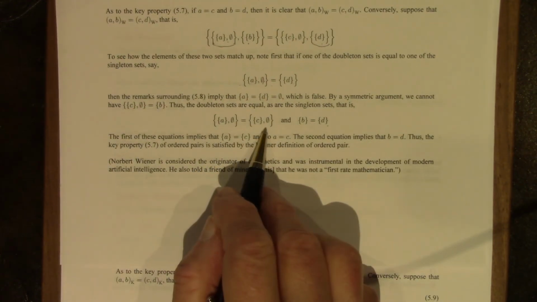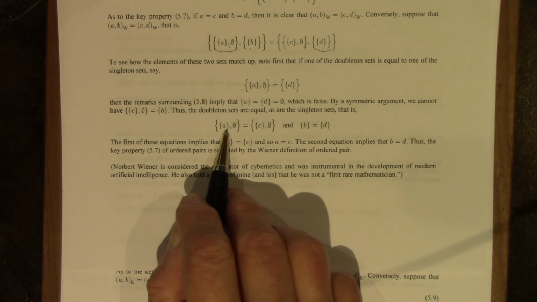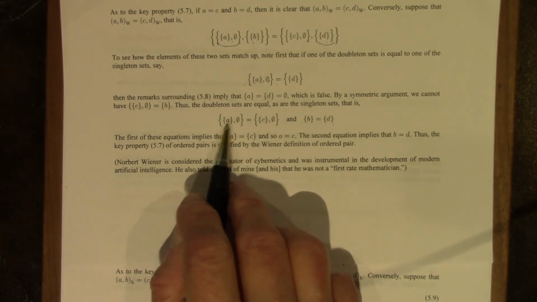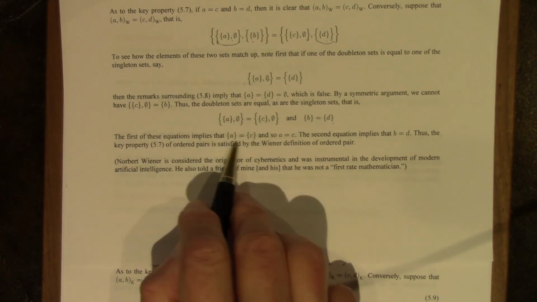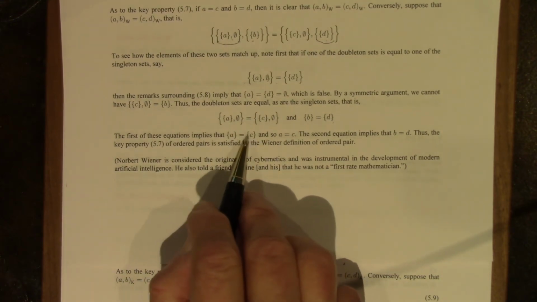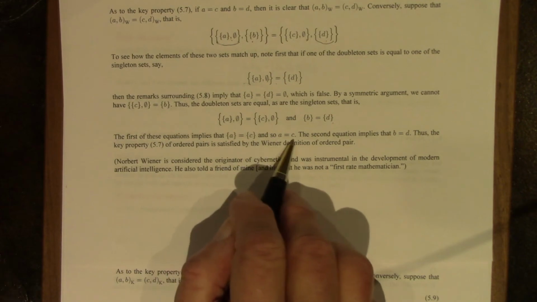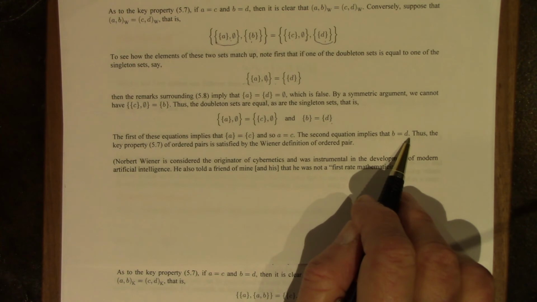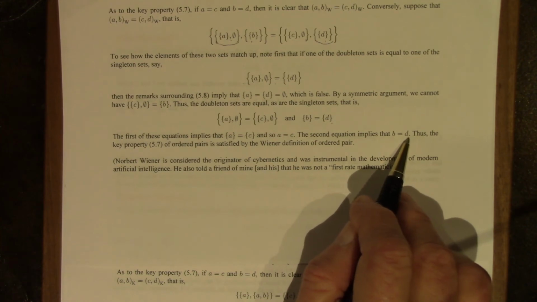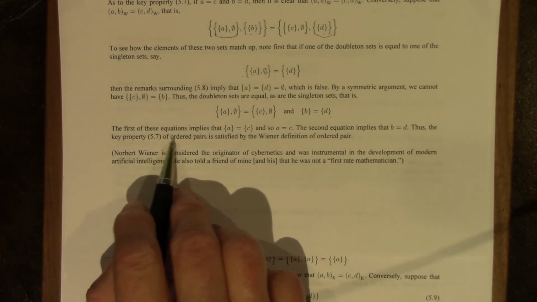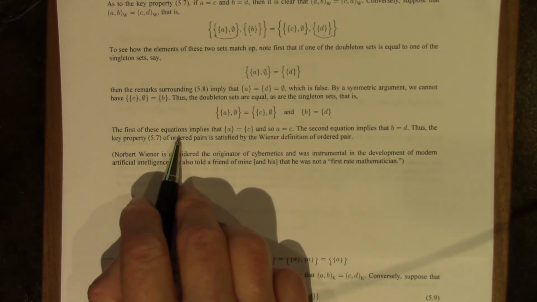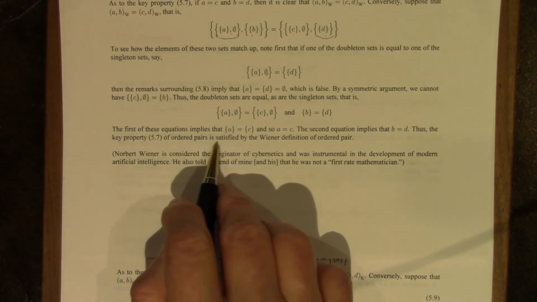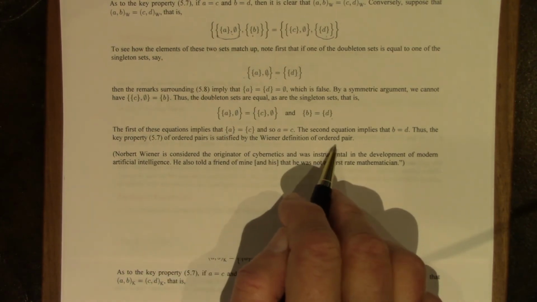This equation, again, then we have to match up the elements somehow. The set containing A is not empty, so it must be equal to the set containing C. And so these two elements must be equal, A equals C. And this one tells us directly that B equals D. And so this key property is satisfied. Two ordered pairs are equal if and only if the corresponding components are equal.